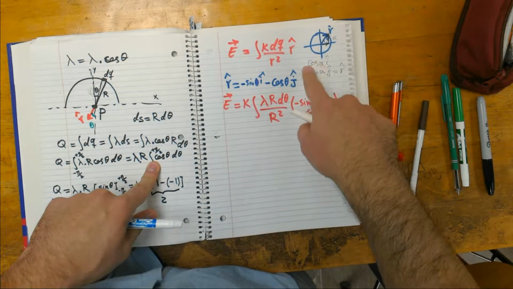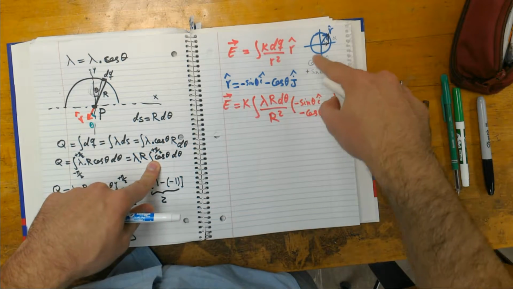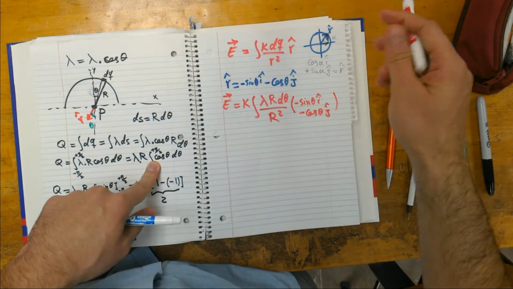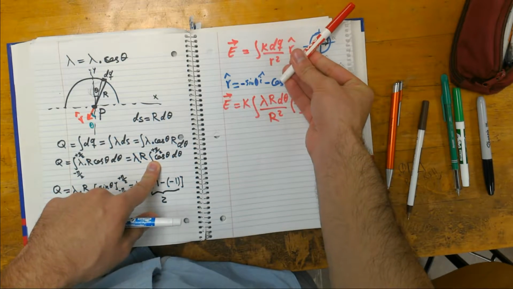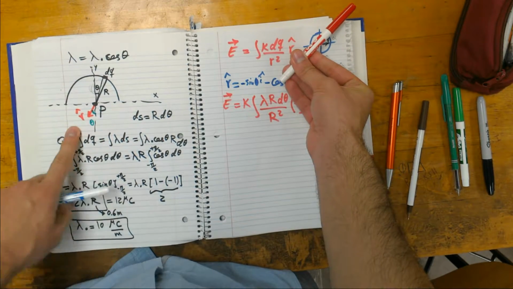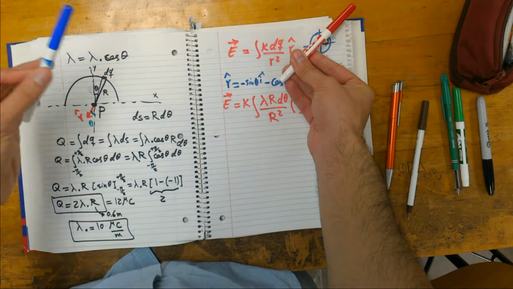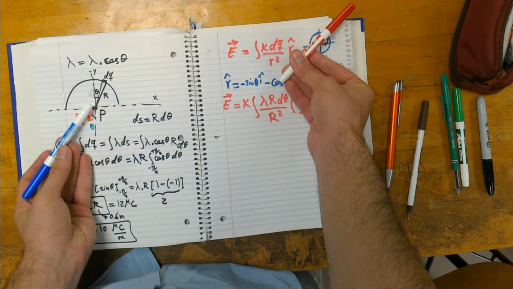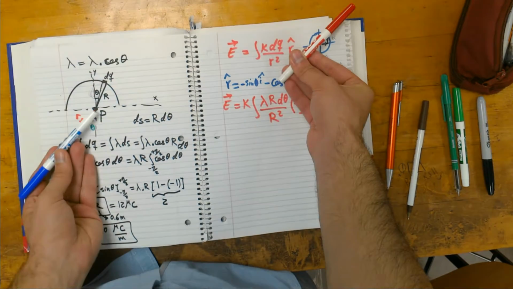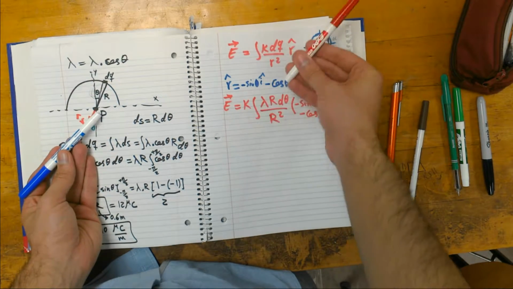In here, we had cosine alpha i hat, sine alpha j hat for r hat. This r hat over here seems to be exactly opposite this one. It's like I have flipped.